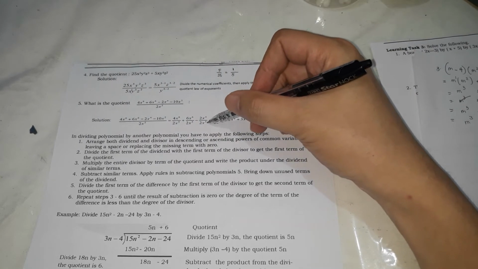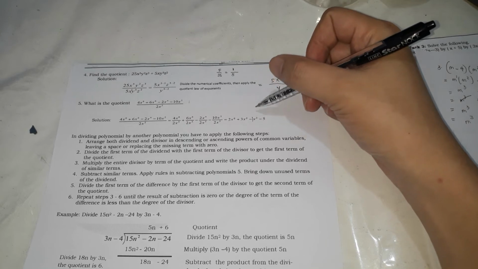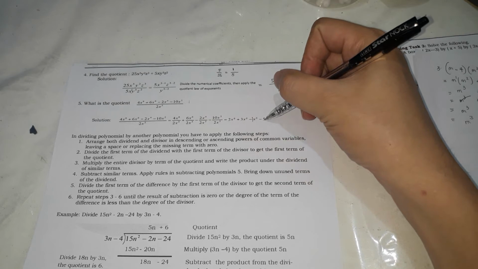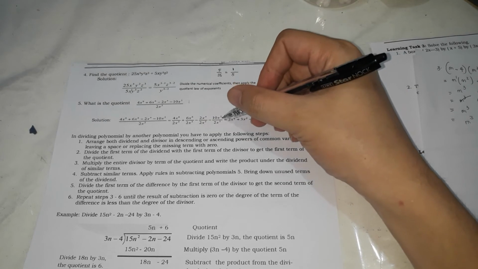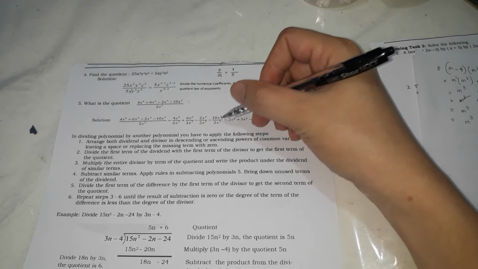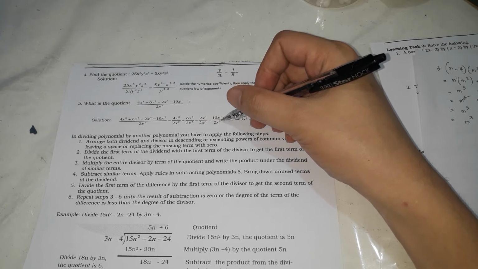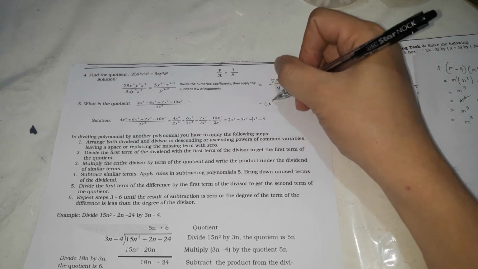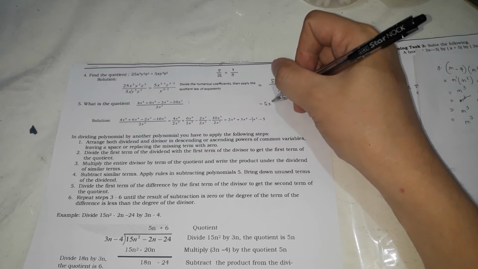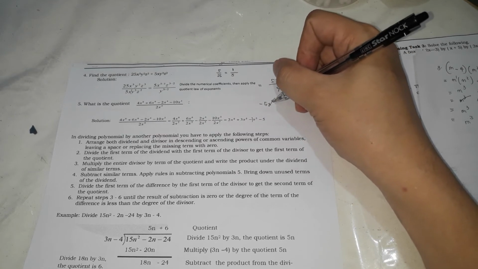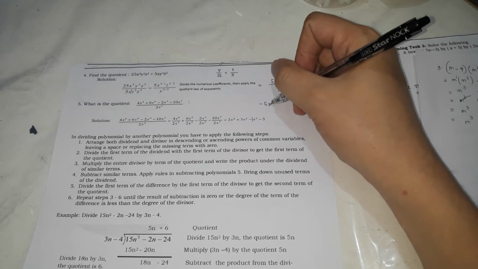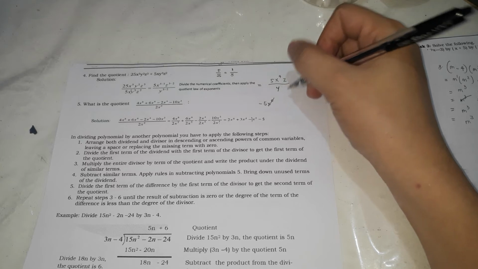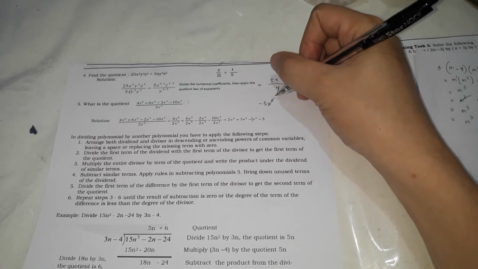So, 4 minus 2, it's x to the 2. Minus 10 divided by 2, it's 5. Tapos, x to the power of 2 minus 2. So, x to the power of 2 minus 2, it's x to the 0. So, negative 5x to the 0. Or, di ba, kapag x to the 0, you can cancel it. Kasi ibig sabihin ng x to the 0 is 1. So, pwede mo yung i-cancel. So, 5. Kung may mga exponent na 0, pwede nyo siyang i-erase, i-cancel.